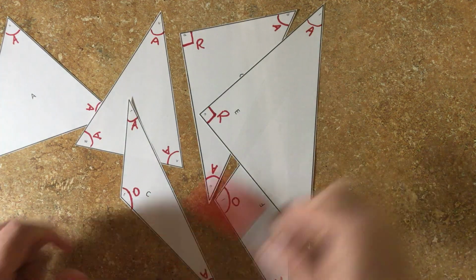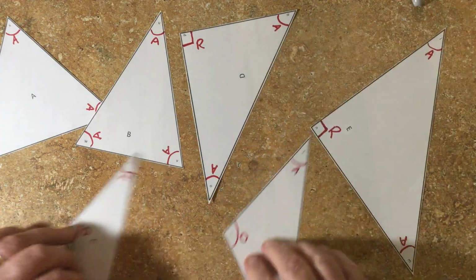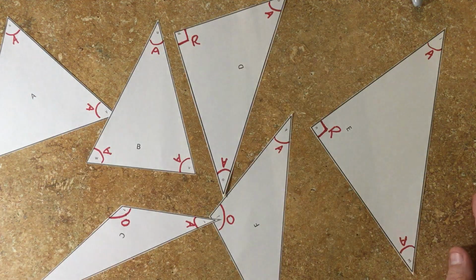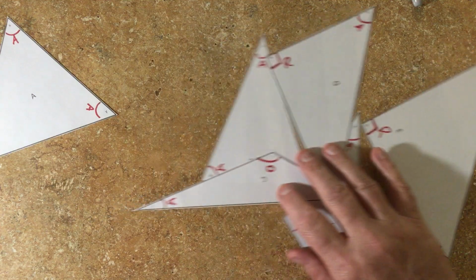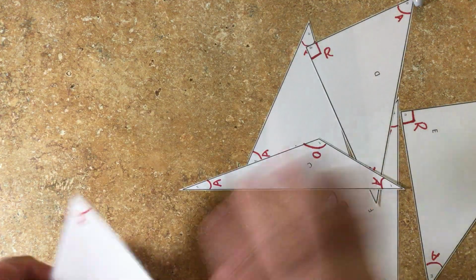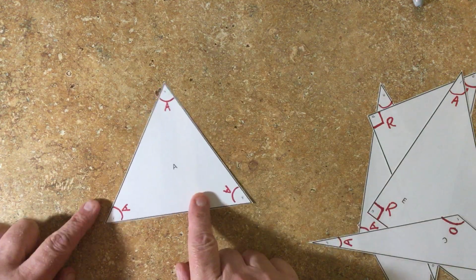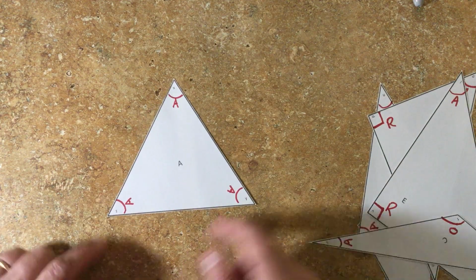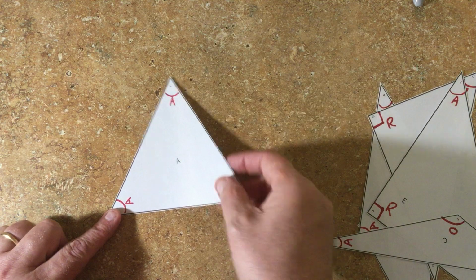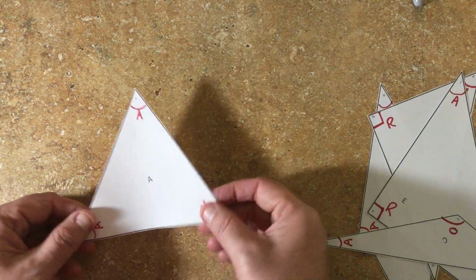The next thing we want to do, based on our lesson yesterday with symmetry, is go through and talk about symmetry with each of these. So I'm going to set those aside, pull out triangle A again, and symmetry is if I can get one half to match the other.